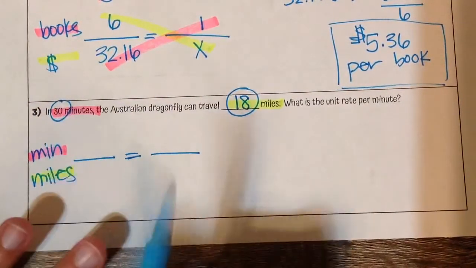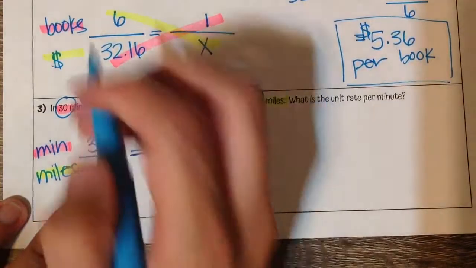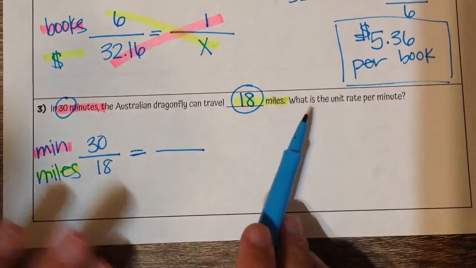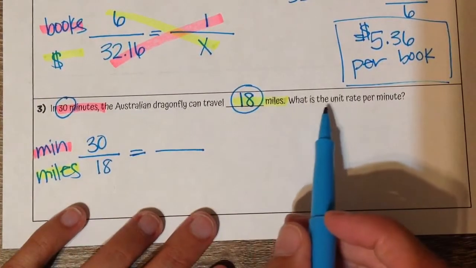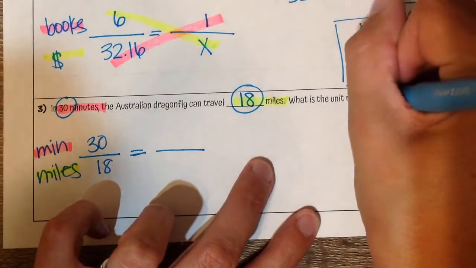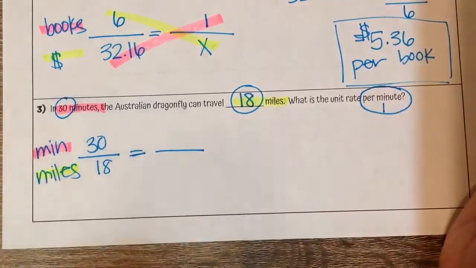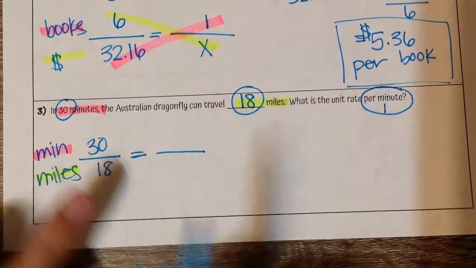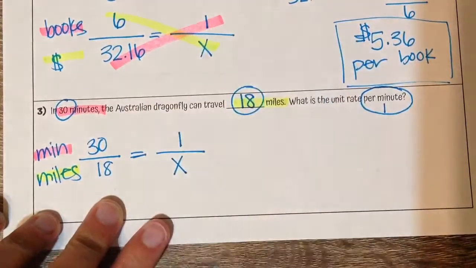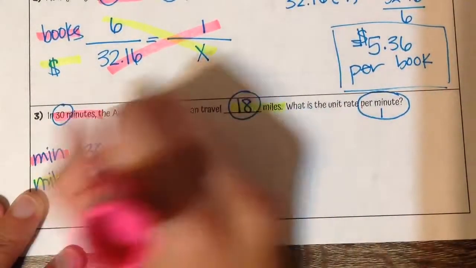So 30 is talking about minutes. We put minutes on top. 18 is talking about miles. We put miles on the bottom. Equals, what is the unit rate per minute? So we're looking for a unit rate. Per minute means per 1 minute. So we put minutes on top. That means our 1 matches up with minutes, and we are solving for the miles. I'm going to highlight my two diagonals.